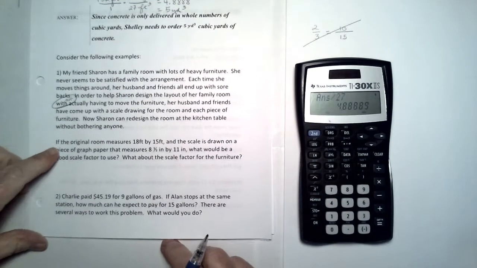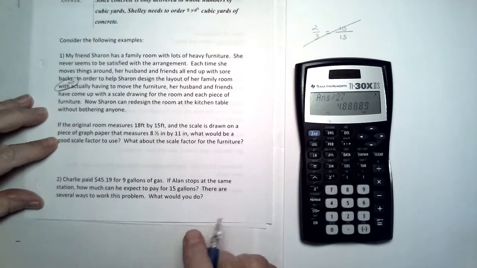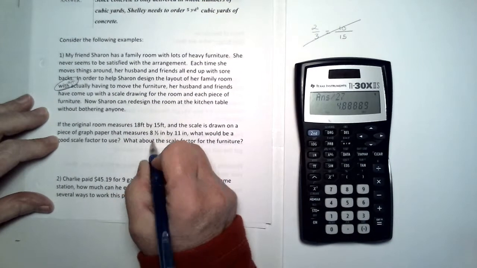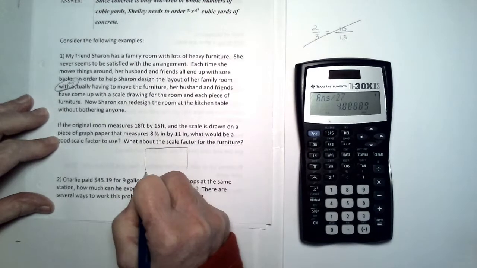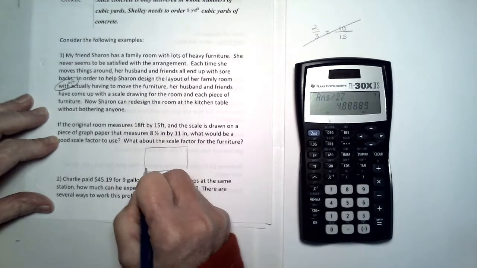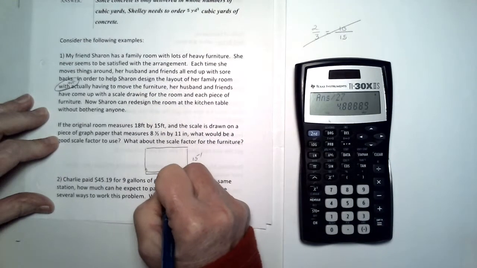So we've got this original room, and we're saying that it measures 18 by 15 feet. Let's just draw a picture, that's a rectangle. 18 by 15 feet. Not very good. Okay, we'll call this 15, and we'll call this 18 feet.